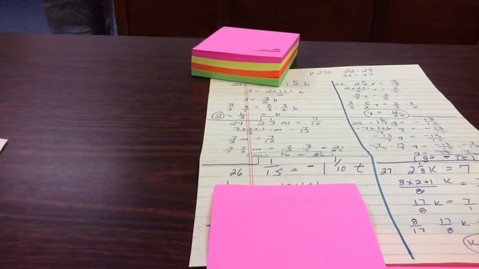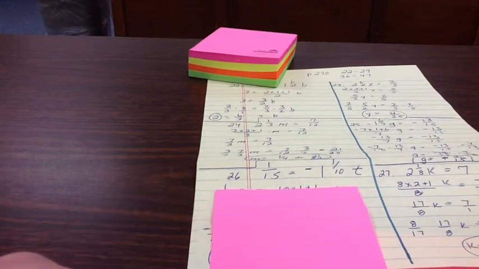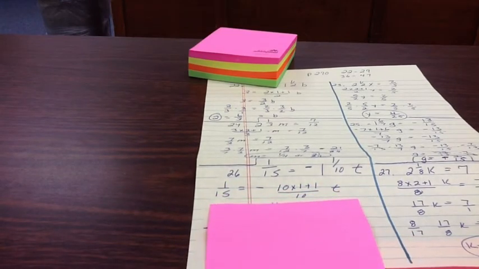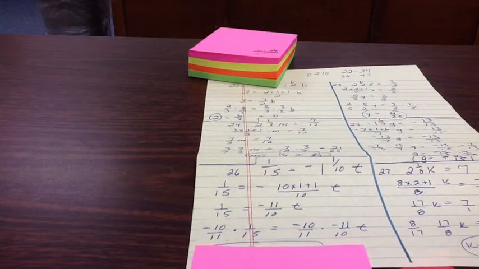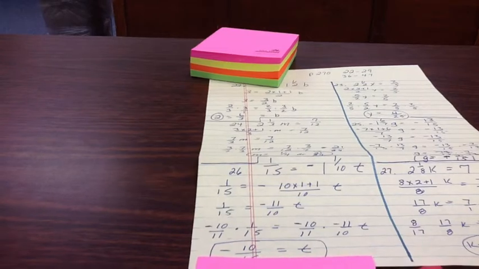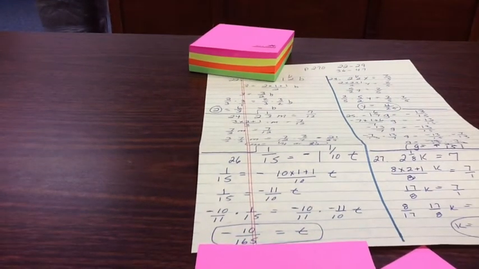Okay, the next problem, number 26, is 1/15 equals minus 1 1/10 t. Again, I have to convert the 1 1/10 to an improper fraction. 10 times 1 plus 1 gives me minus 11 over 10 t equals 1 over 15. Multiplying by the reciprocal of 11 over 10, which is 10 over 11, and making sure I carry along that negative sign, multiplying that out, I get t is equal to minus 10 over 165.